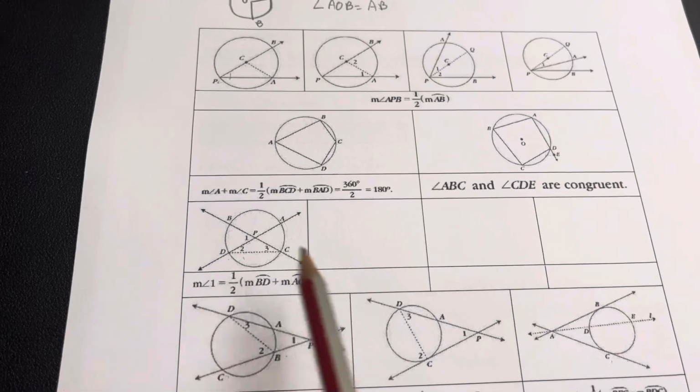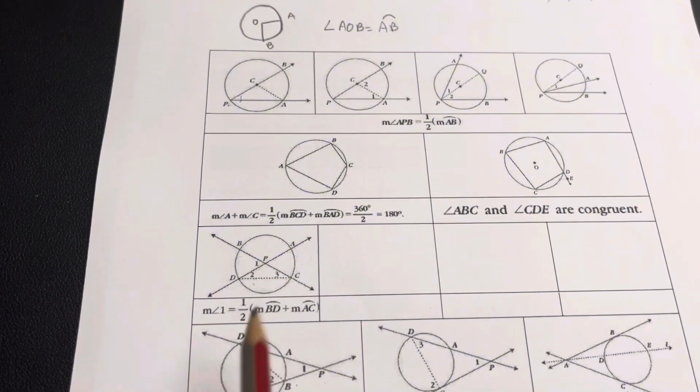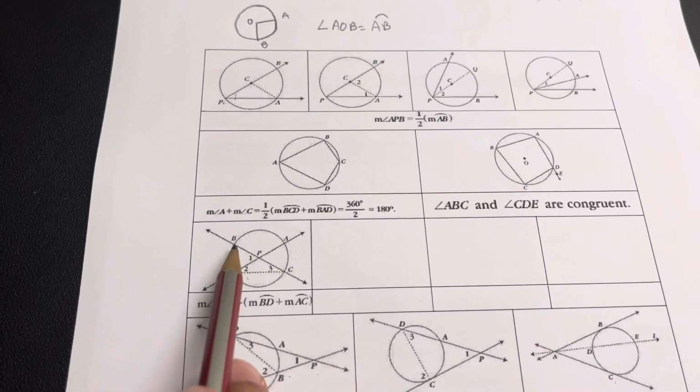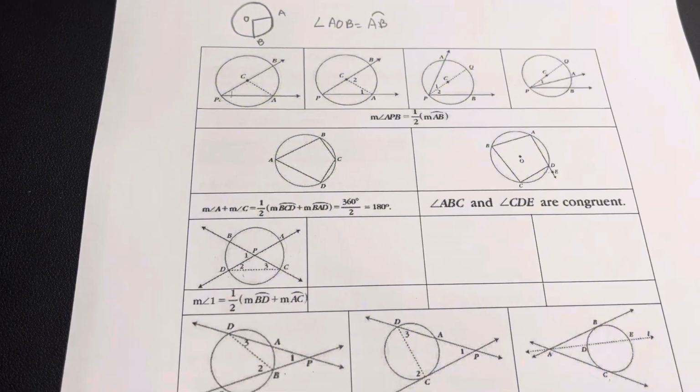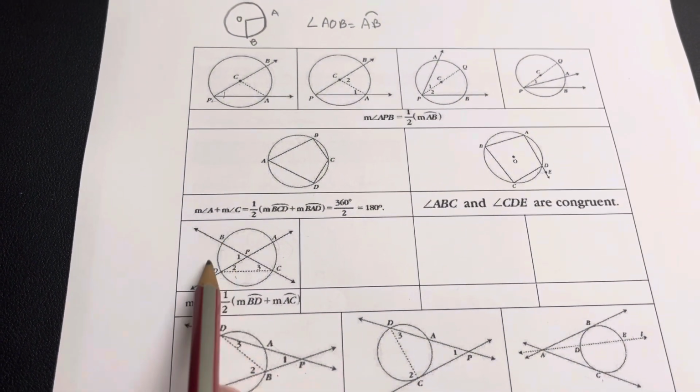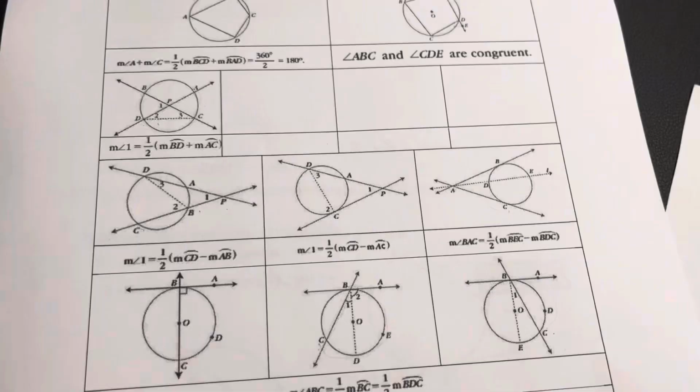If you have two secants intersecting inside the circle, then angle 1 is equal to half the two segments that are formed by the secants. So half BD plus AC.